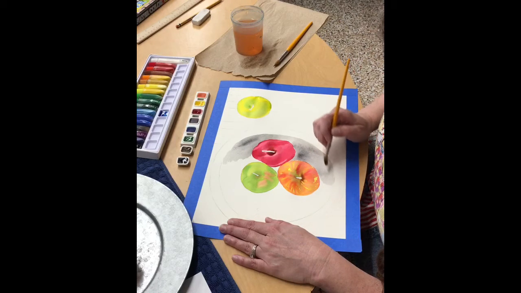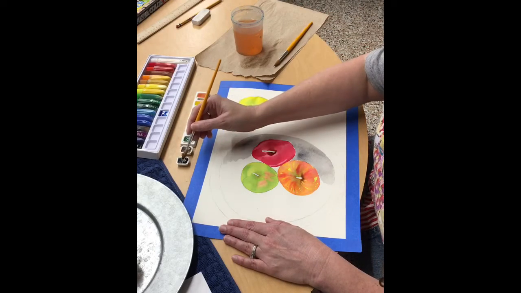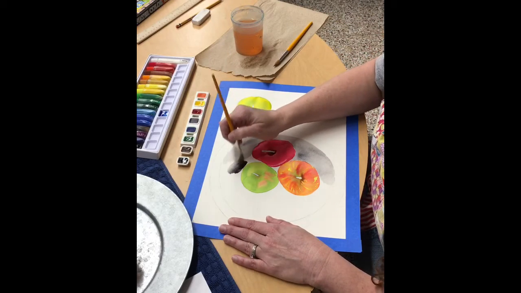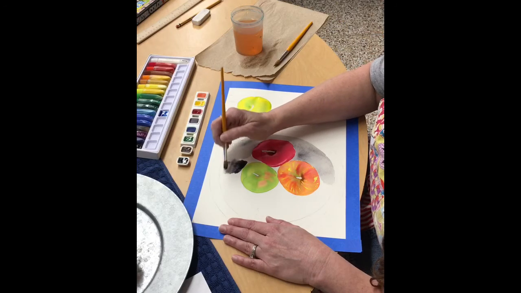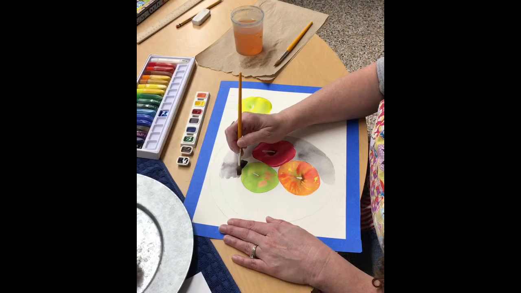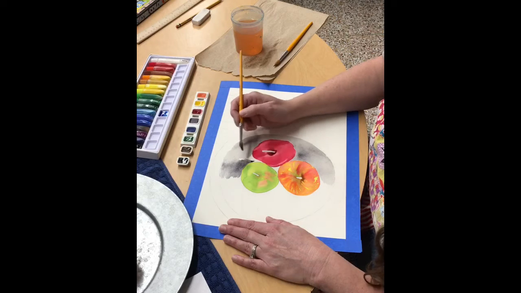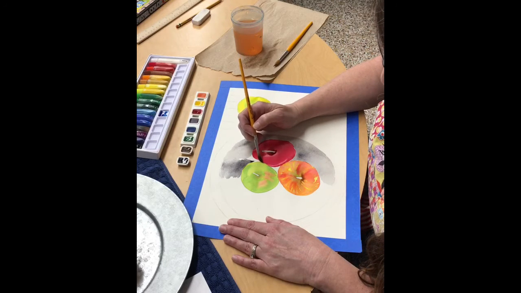Maybe you're like, oh, I do not want a gray background for mine, which is fine. You could explore a little bit with your watercolor and try melting some of your colors together.